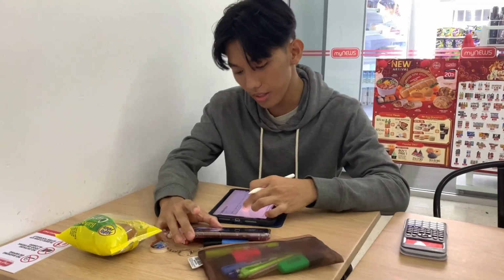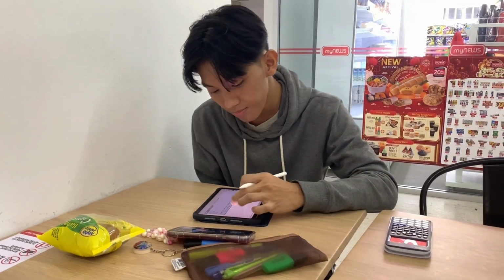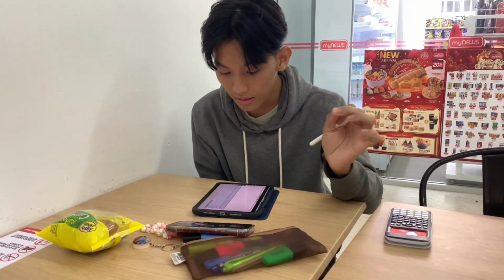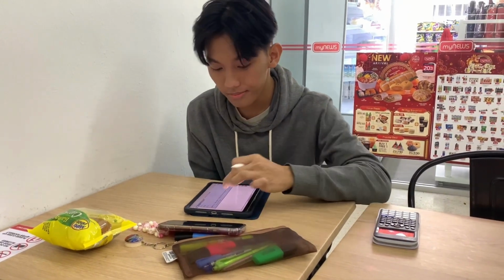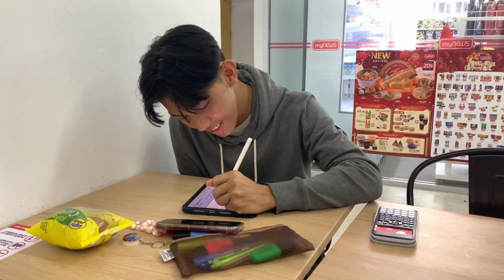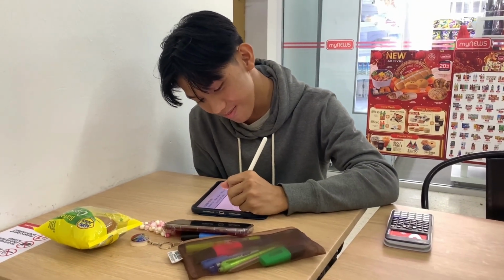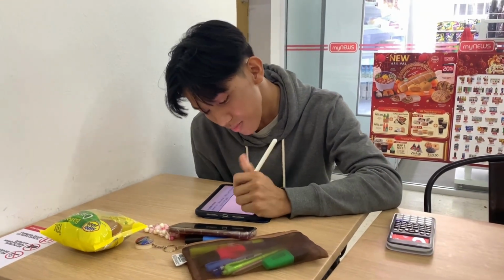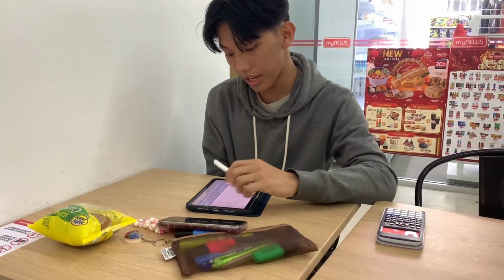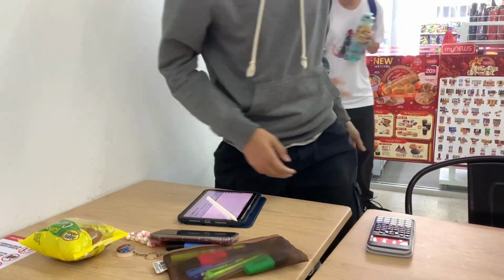Oh, that's so easy to memorize the equation. Now let me rewrite it again. Divergence D equals rho V. Now I'm done. I want to go to it.